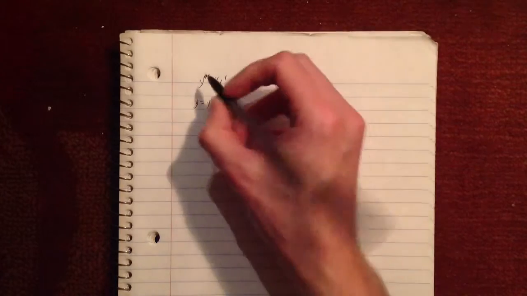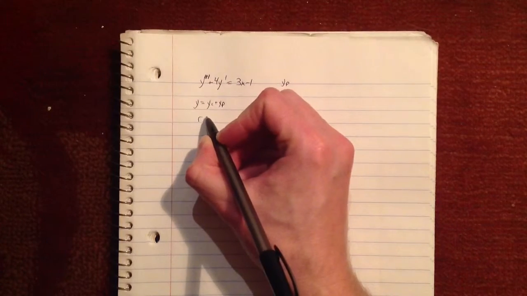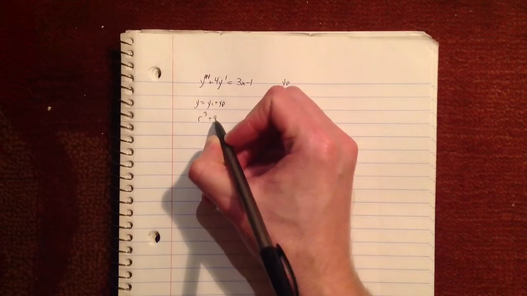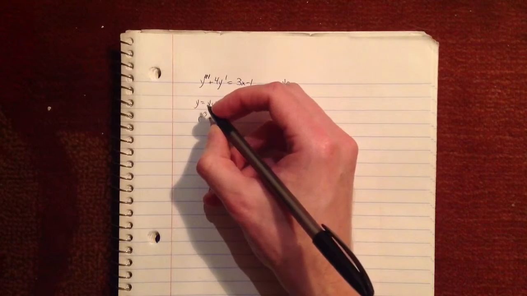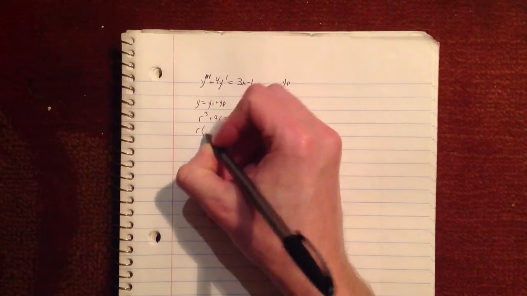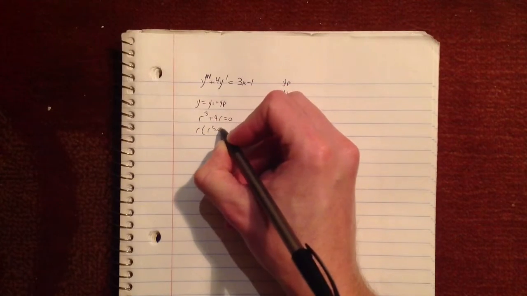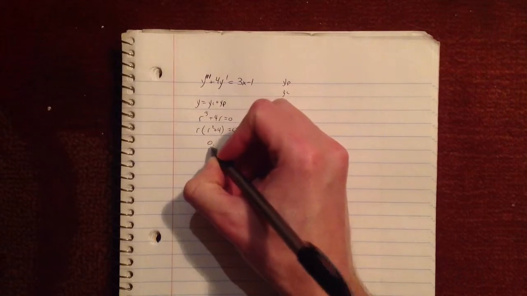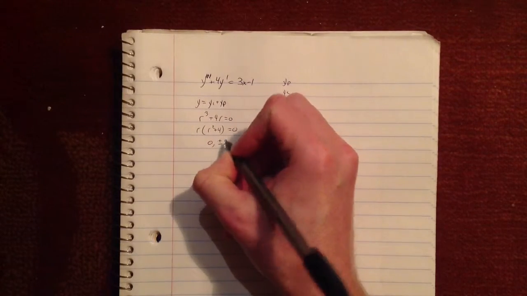So get the characteristic equation. That would be r cubed plus 4r equals 0. And that's pretty straightforward. r equals 0 and plus or minus 2i. Okay.